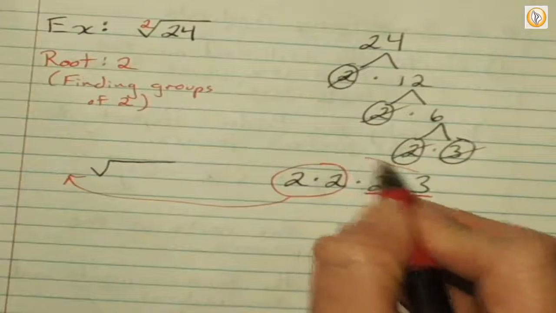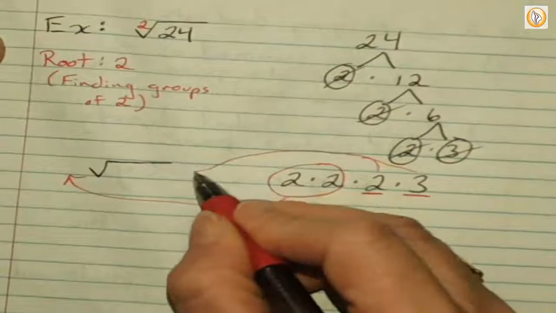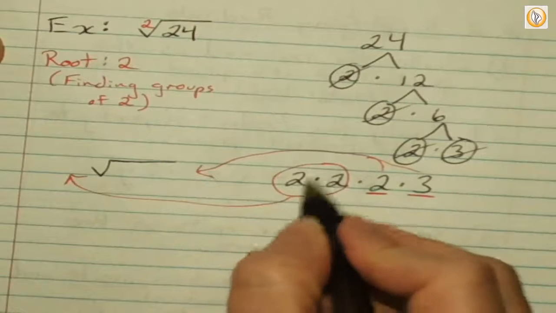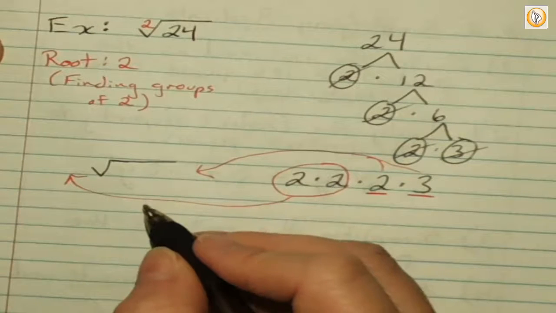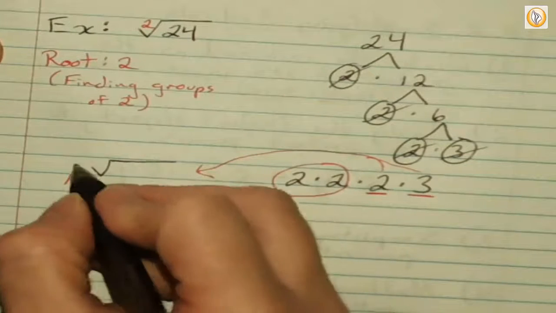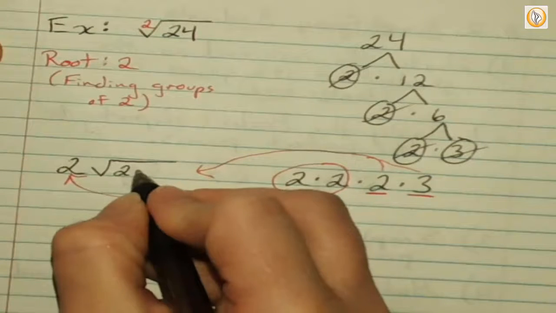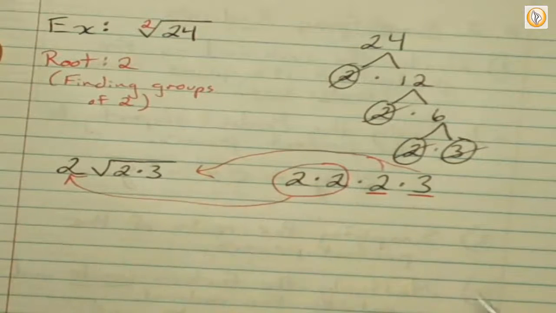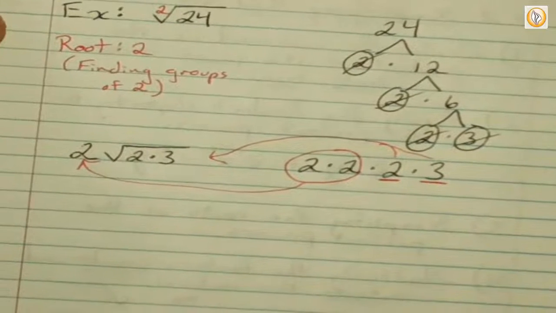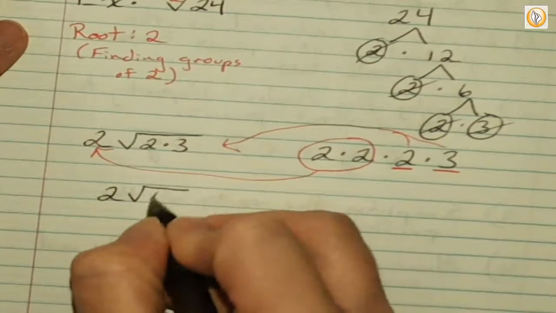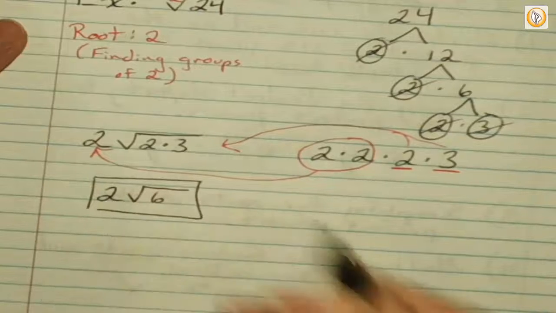My leftovers go on the inside. How many 2s do I write on the outside, Franz? 1. Very good. And then my leftovers are going to go inside the radical. And yes, we multiply them. That's 6. That's right. So your answer is 2 times square root of 6. And there you go.